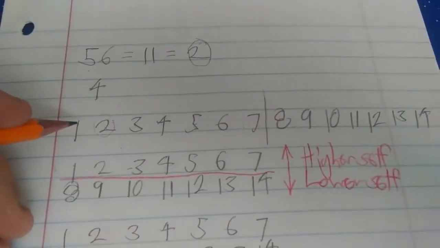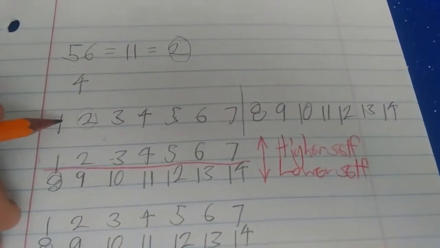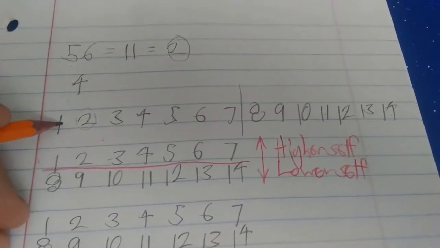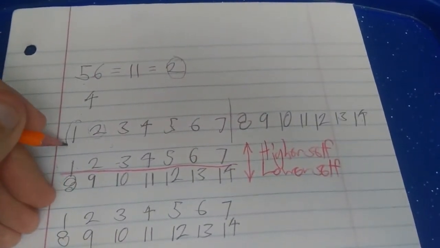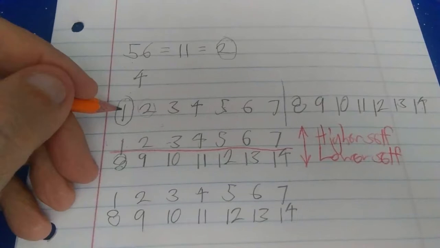Now, before I get too far ahead, something to keep in mind: we're looking at a sequence from 1 all the way to 14. You could say, for example, that we start out with the very root or beginning of things.